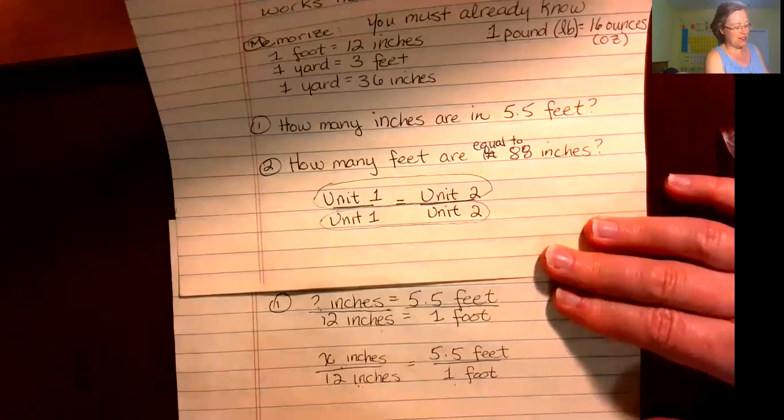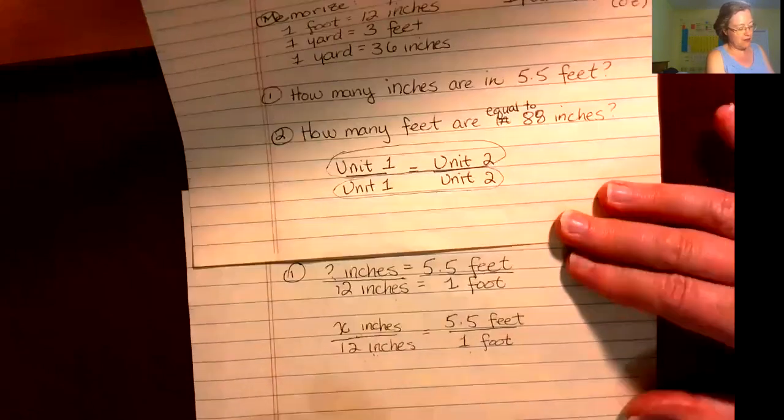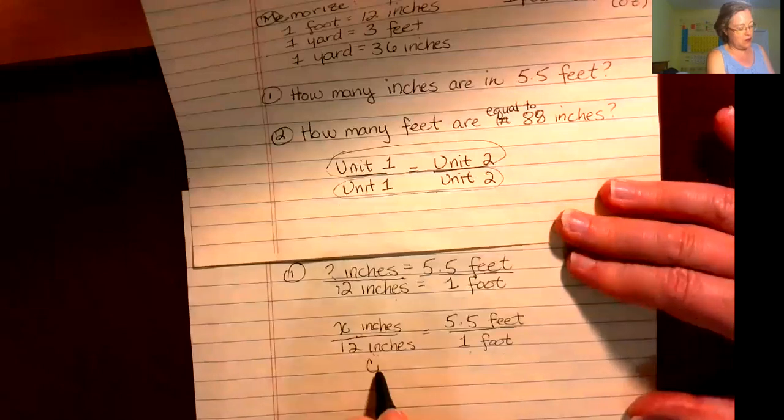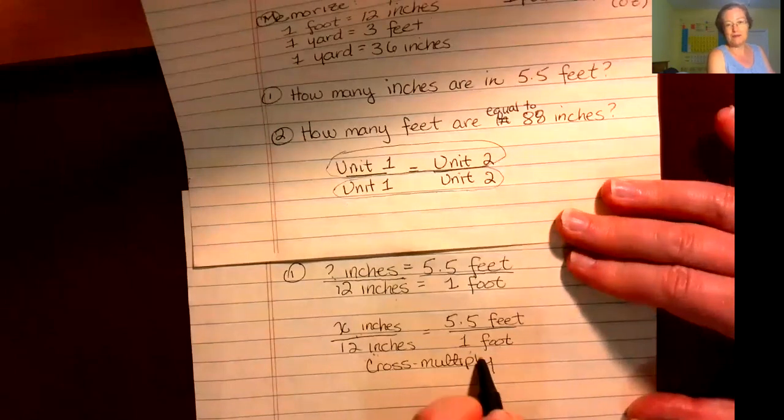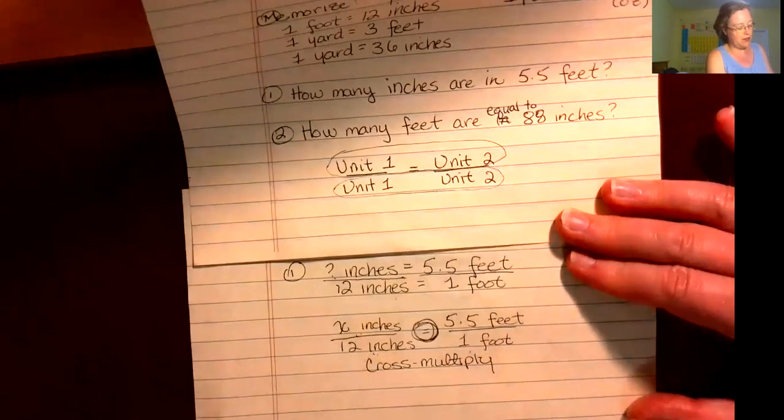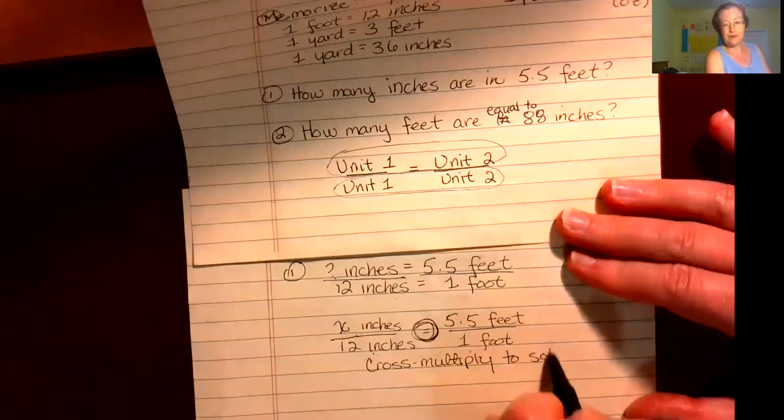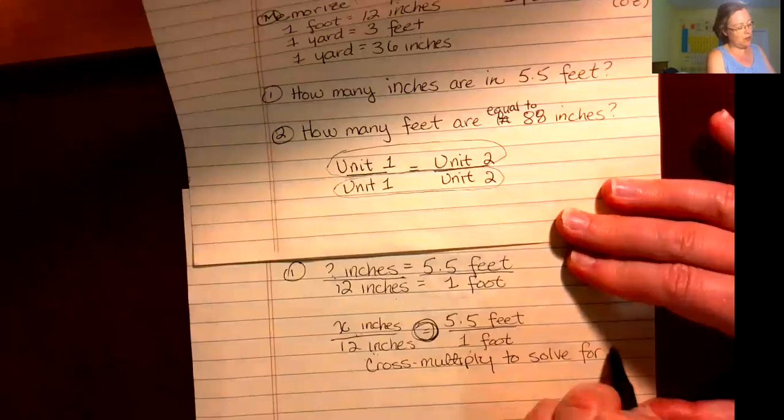Here's how we can solve this. There's a thing known as cross multiply. And we can do that because of this equal sign. So we're going to cross multiply to solve for X. And what does that mean?